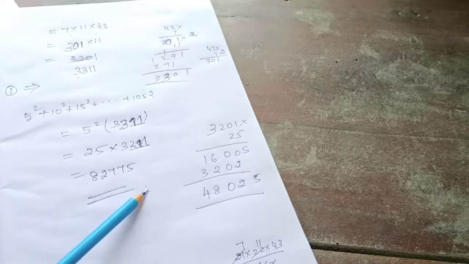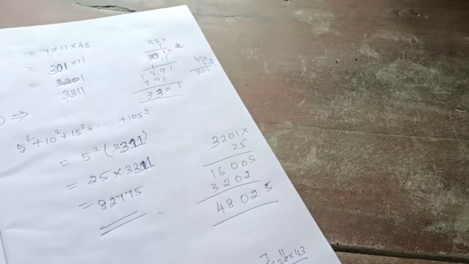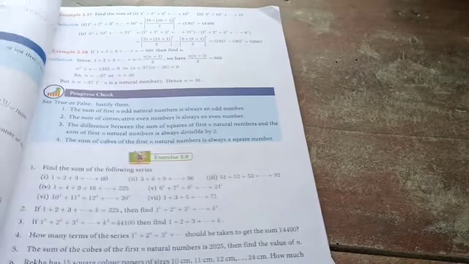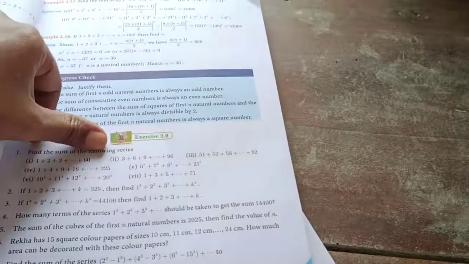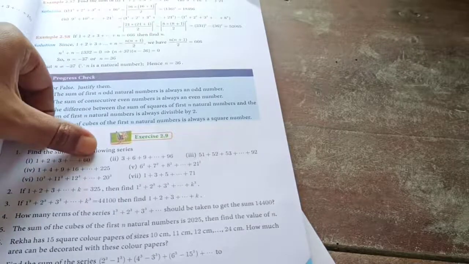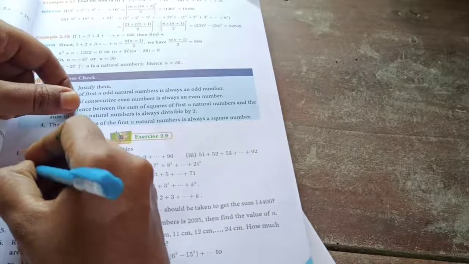Here, third subdivision. So before solving the third subdivision, just mark the homework problems. Take your textbook. Exercise 2.9, find the sum of the following series. So see the first problem, 1 to 60. 1 plus 2 plus 3 up to 60. So first formula you can use n into n plus 1 by 2. Okay, this formula you can do.